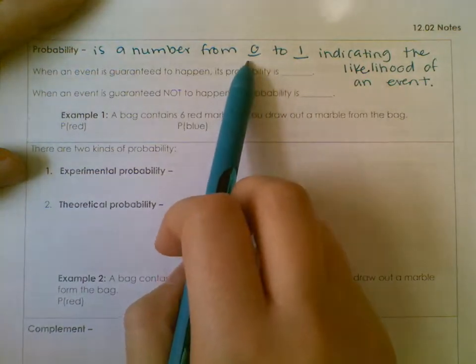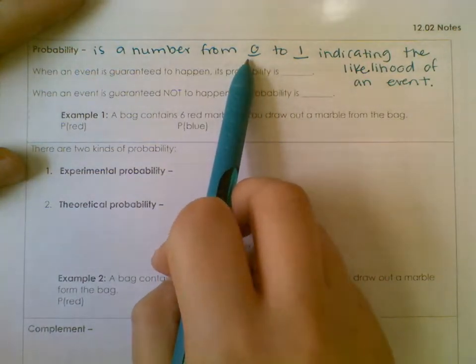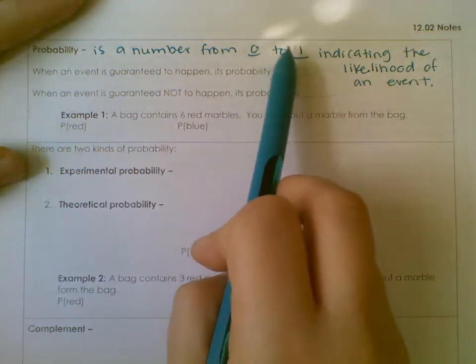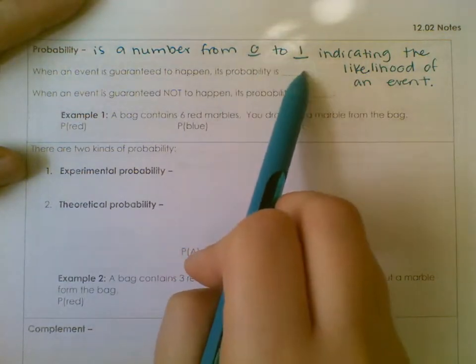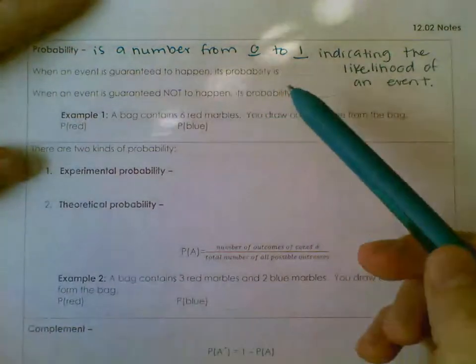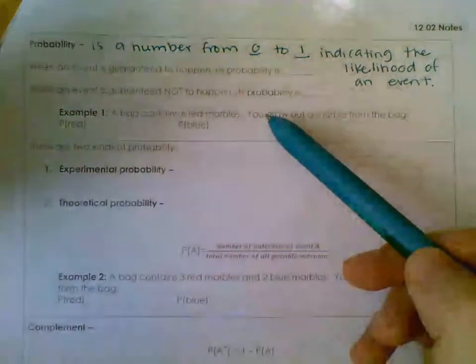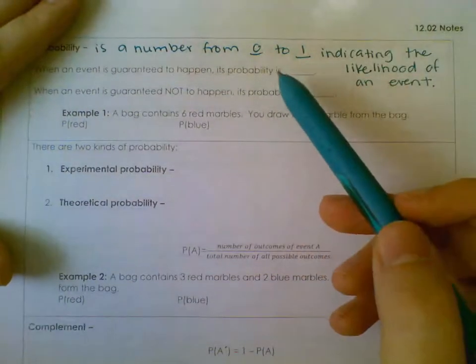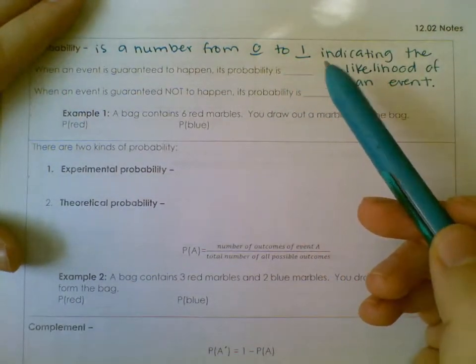So it can never be a negative number, so it can never be less than 0, and it can never be bigger than 1. It always has to be between 0 and 1, and it can be written as a decimal or as a fraction. Normally, I will write it as a fraction, so just so you know, that's how we're going to write it. And remember to always reduce your fractions.